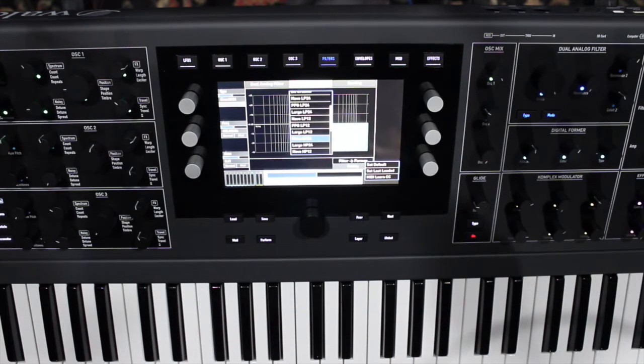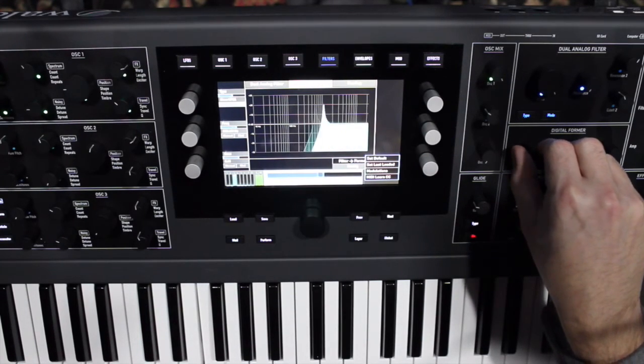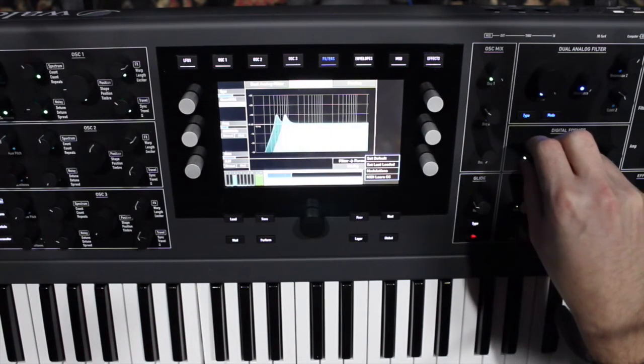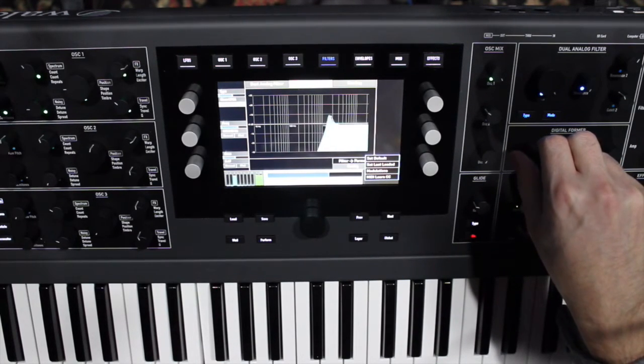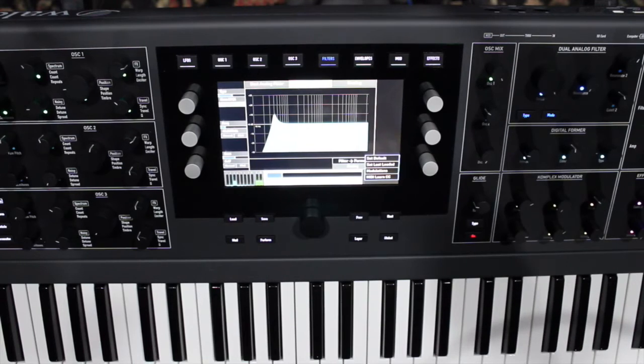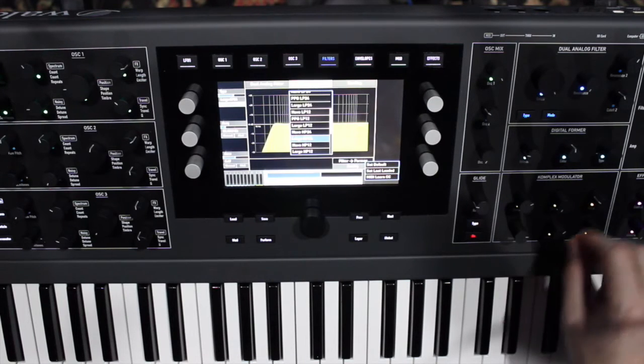And now to the Nave High Pass 24. Very smooth, very dense sounding, does not sound digital in any negative sort of way. Let's get to the High Pass 24 from Largo.